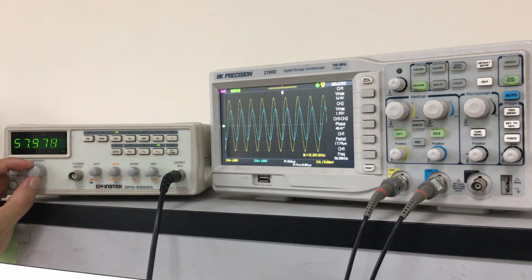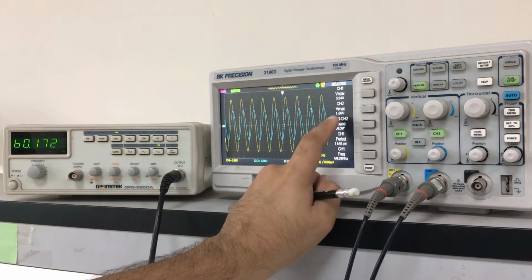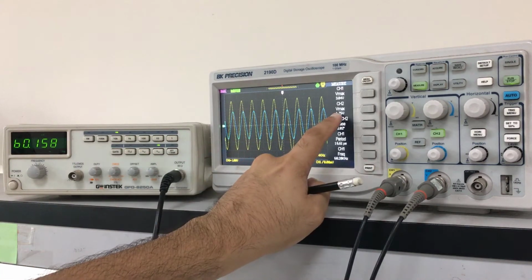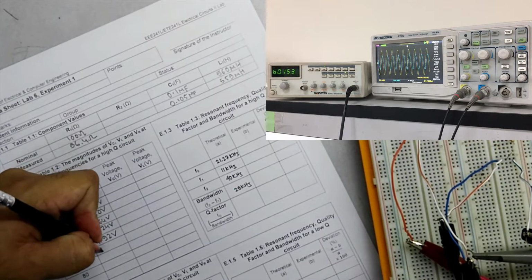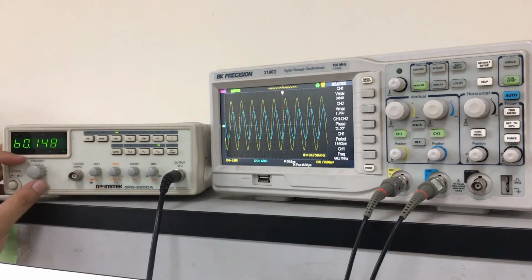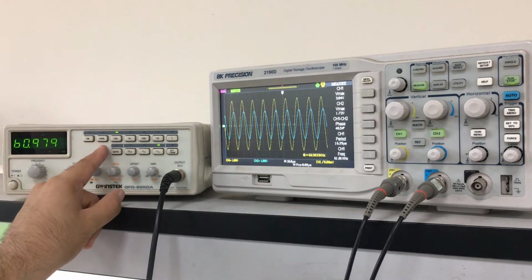Next, 60 kHz. At 60 kHz, our output is 1.76 volt. Then our next reading is for a frequency of 70 kHz. However, I have reached the maximum position of the frequency knob, so I need to change the range to 100K.